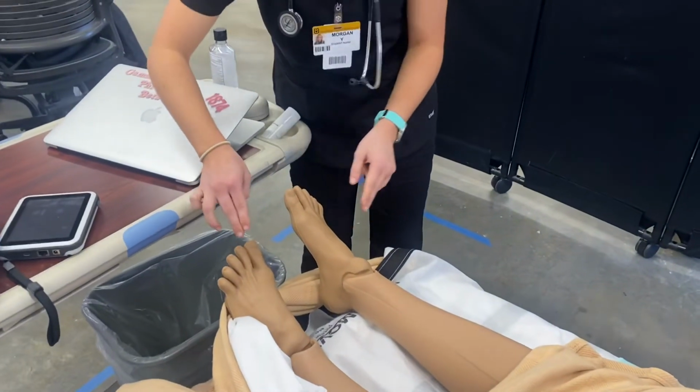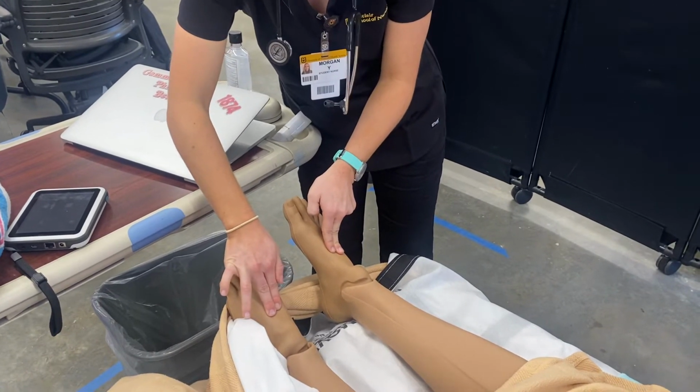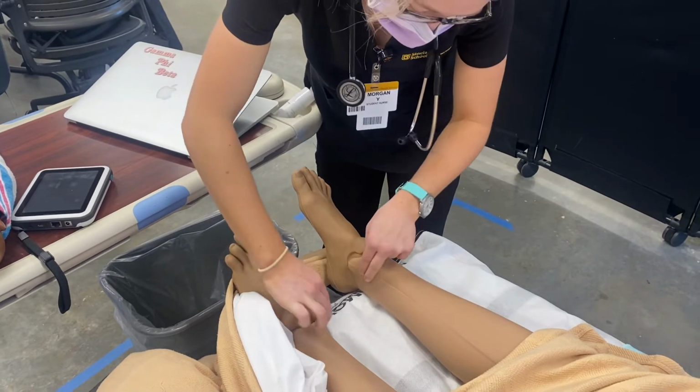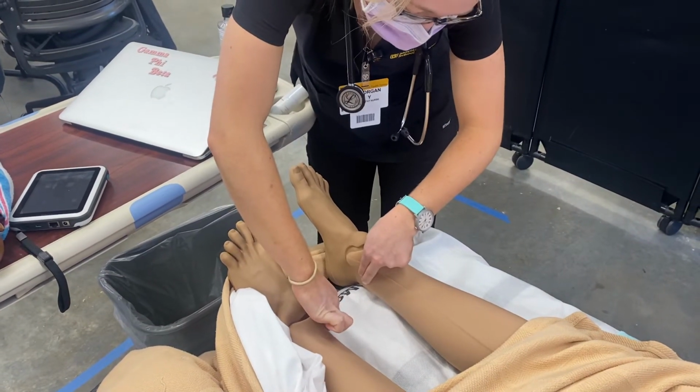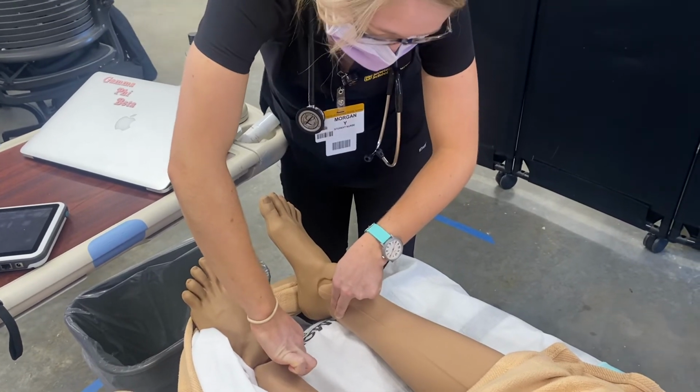So I'm going to start with the dorsalis pedis pulse. Those are strong and equal. And then the posterior tibial. And those are also strong and equal.